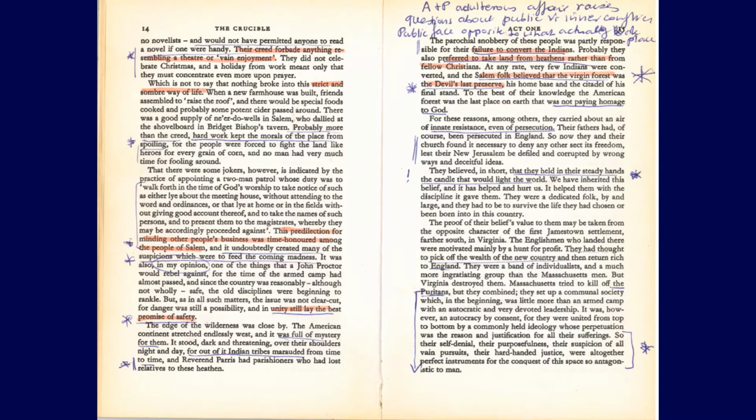We've inherited this belief, and it has helped and hurt us. It helped them with the discipline it gave them. They were dedicated folk by and large, and they had to be in order to survive the life they had chosen or been born into this country.